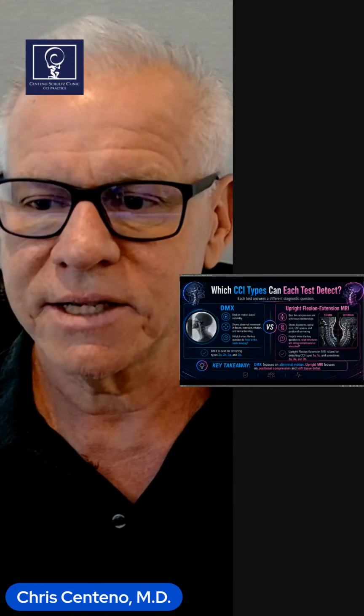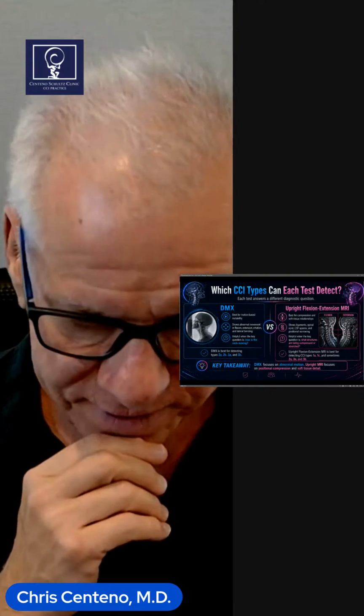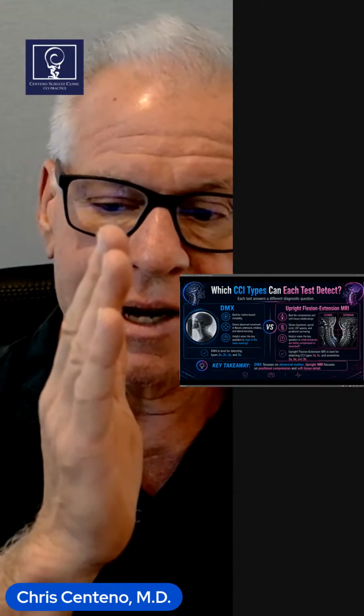So what types of CCI can each test detect? I'm going over DMX and upright flexion extension MRI. DMX is best for types 2A, 2B, 3A, 3B. For type 2A, that's when you're going in flexion and you're seeing opening of the atlantodental interspace between the dens and the atlas due to a loose transverse ligament.